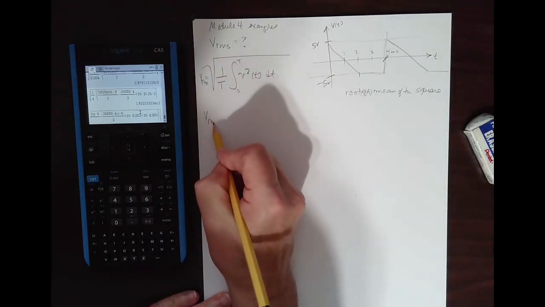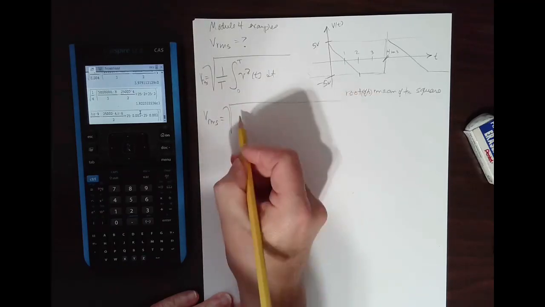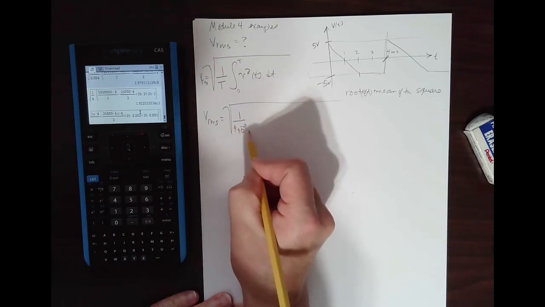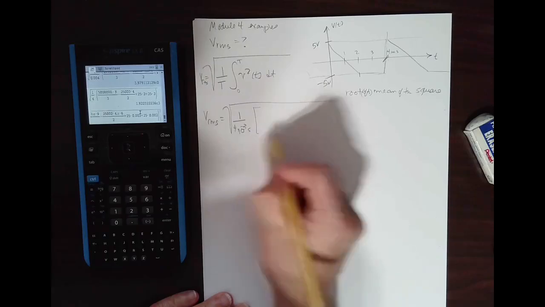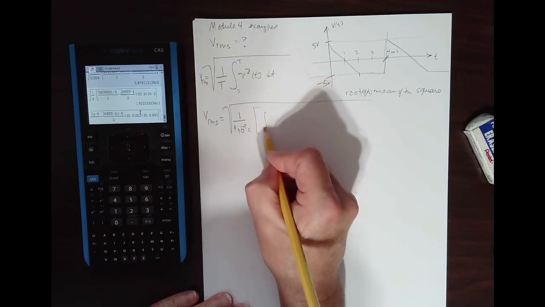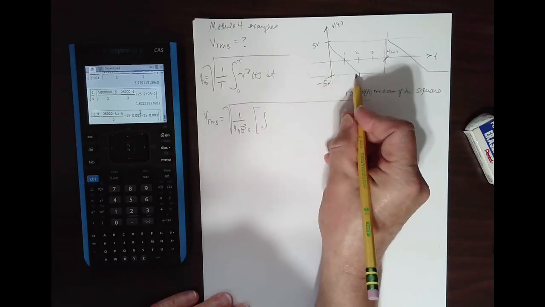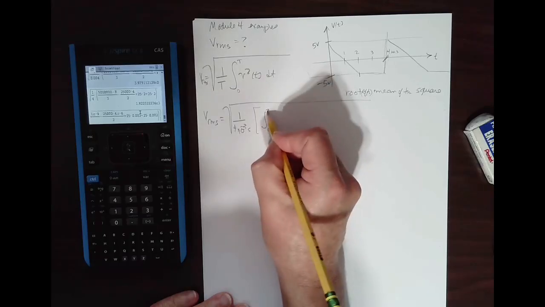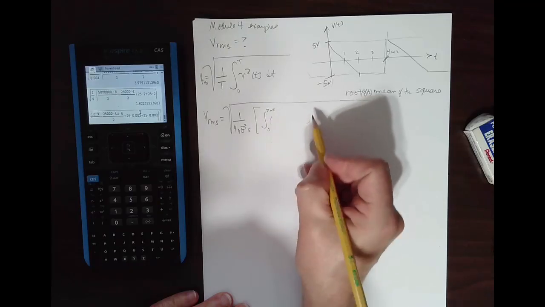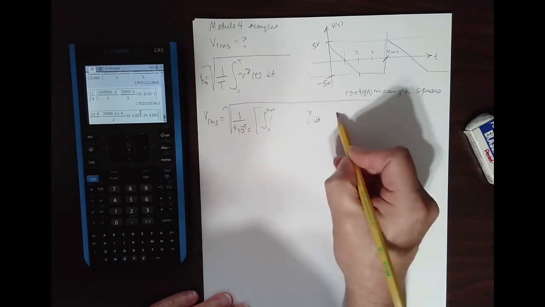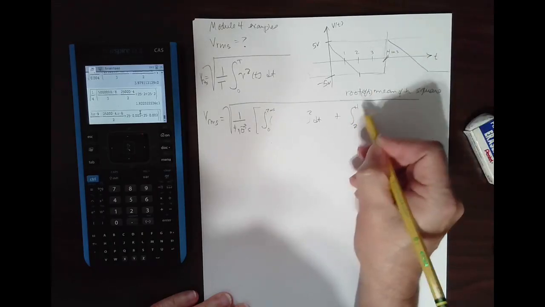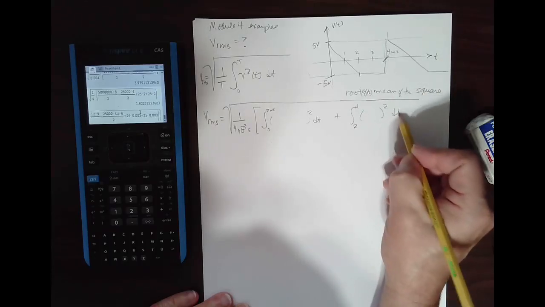And so VRMS is going to be the square root of 1 over T, 1 over 4 times 10 to the -3 seconds times, and let's kind of break this out a little bit, because for this integral, we're going to have two parts, like I just said. So we're going to go integral from this first part, that's a line, from 0 to 2 milliseconds, right? And what's it going to be inside there? It's going to be something, and then squared, dt, and then plus integral of this part, integral from 2 to 4, of something squared dt.